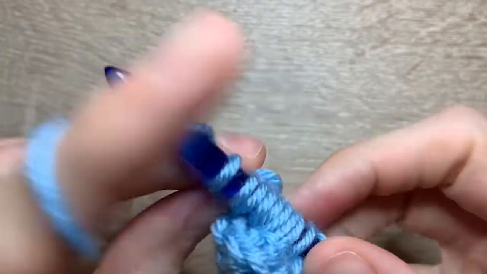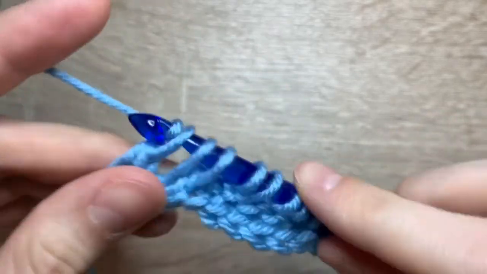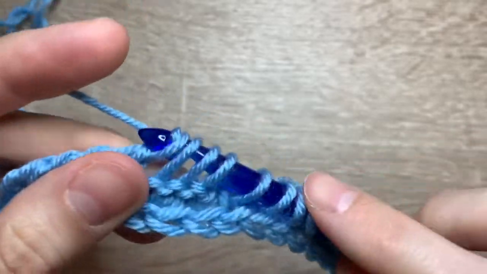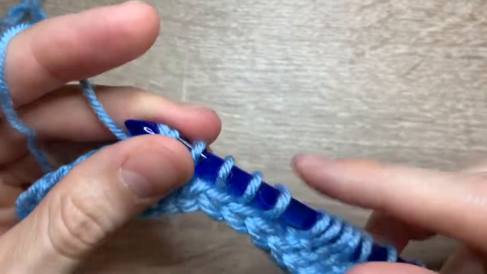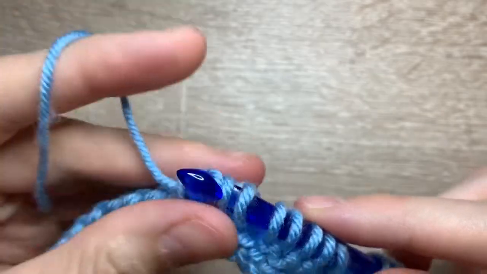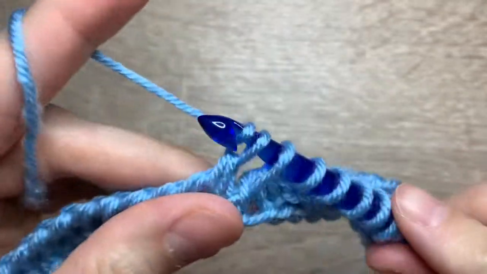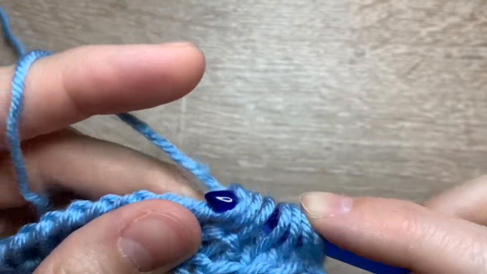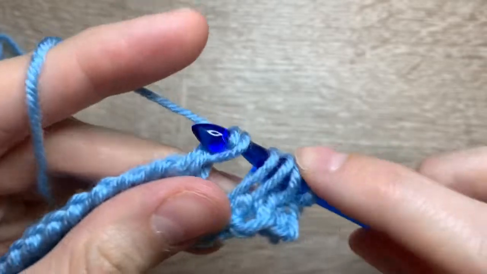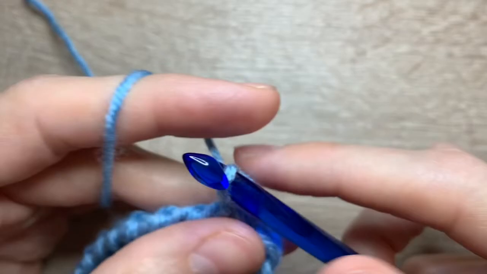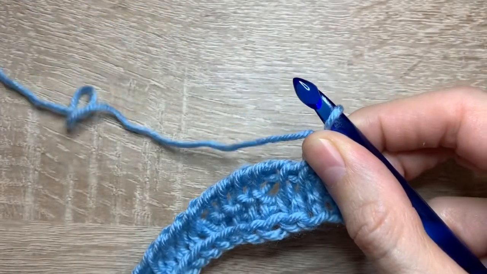So we chain 1, yarn over and pull through 2 all the way to the end. Okay, so this is the end of the very first row.